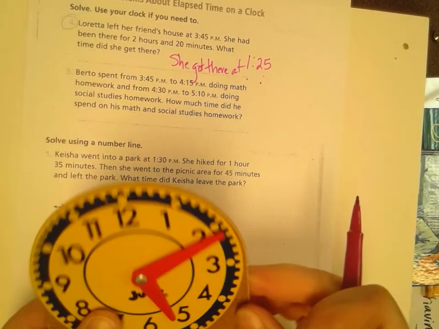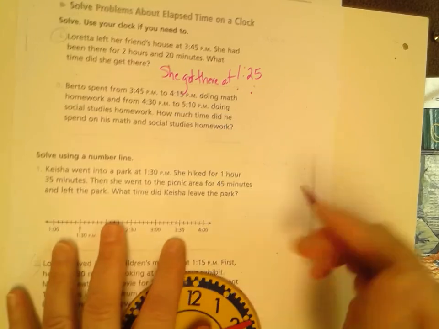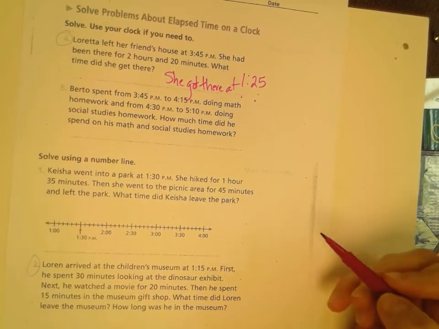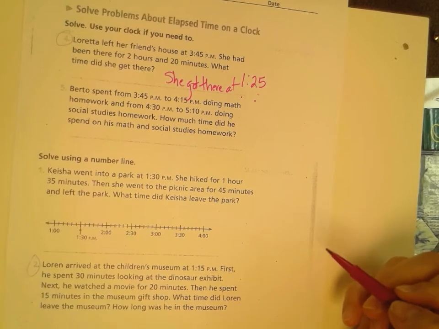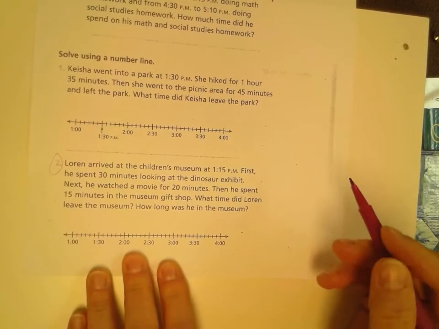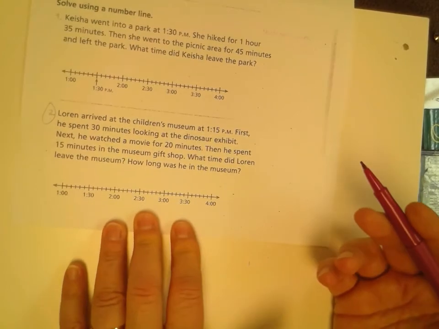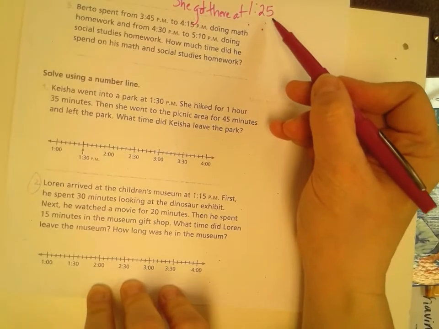All right, so we did that using a clock, a little Judy clock. You could draw yourself a picture if you needed to. You could draw yourself a clock and help yourself out that way, or if you have a clock at home, you could just use the visual picture of that. This one has a number line. You can also draw yourself some number lines. In this case, I could use a number line for that one as well.